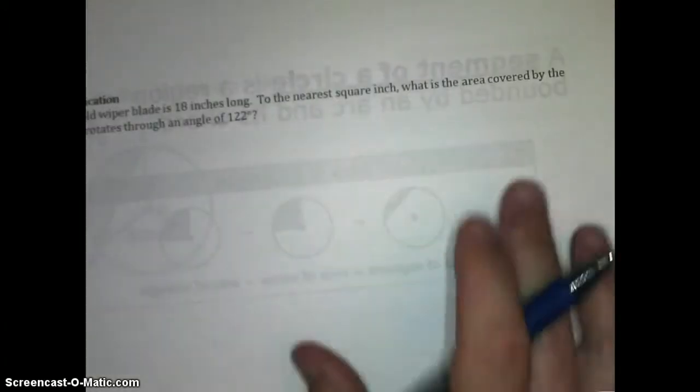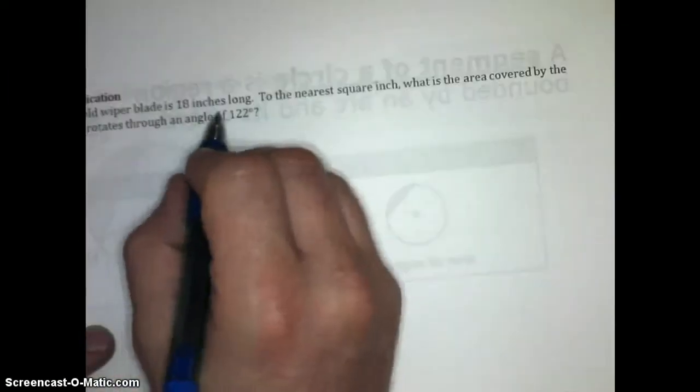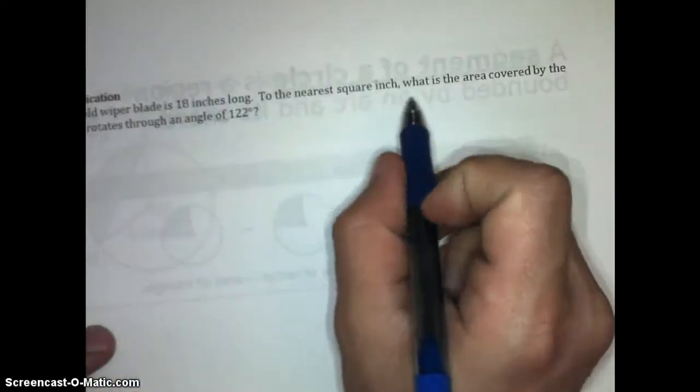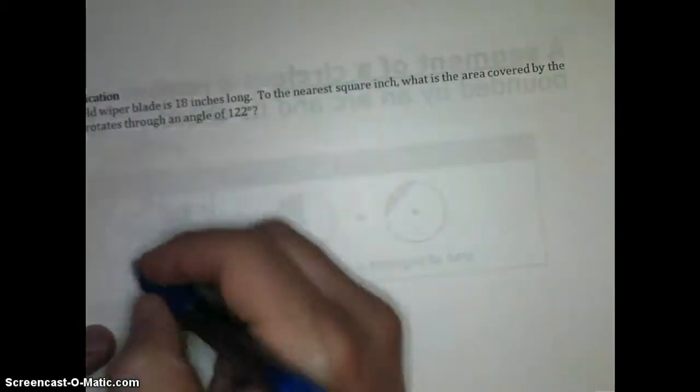Alright, let's take a look at our second example. We've got a windshield wiper blade, which is 18 inches long. To the nearest square inch, what is the area covered by the blade as it rotates through an angle of 122 degrees? Well, here's what we have.